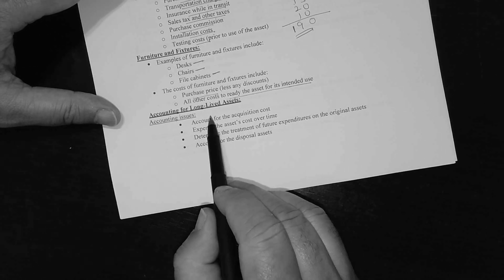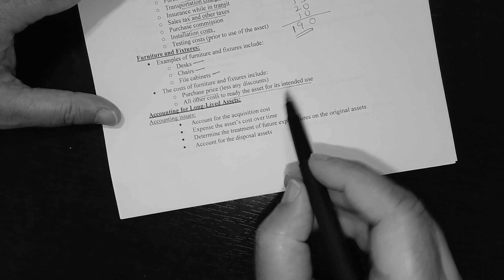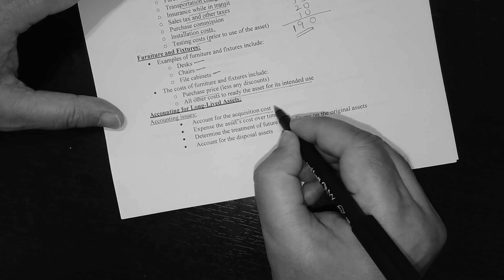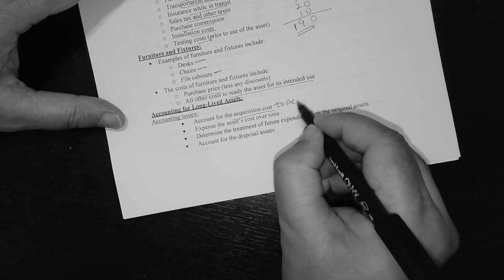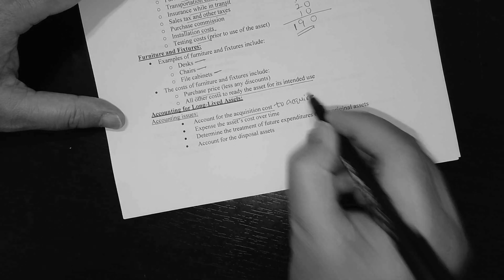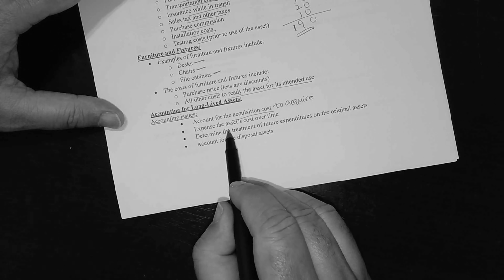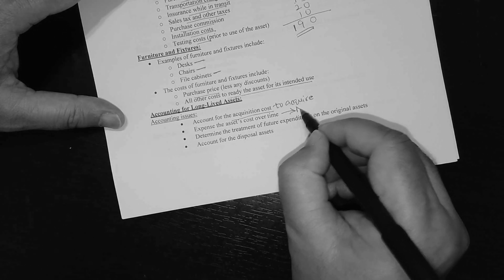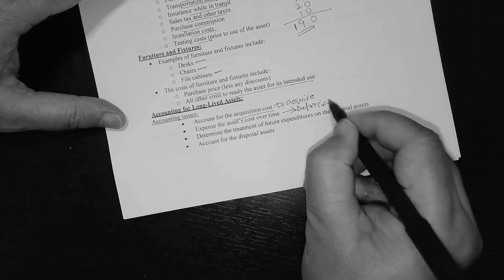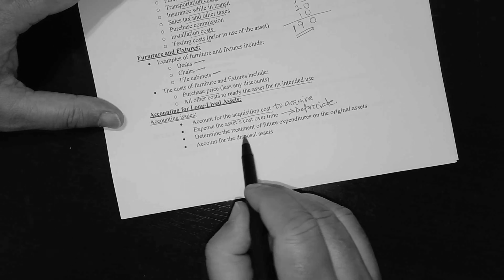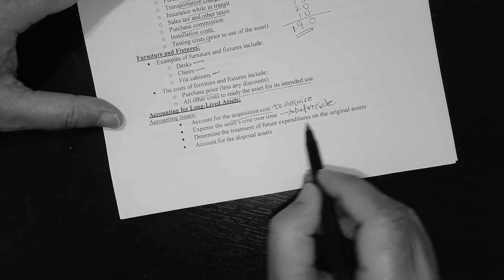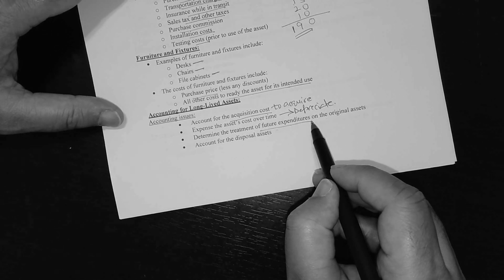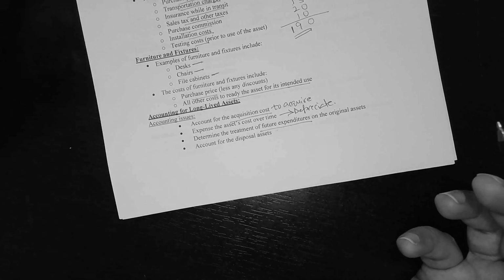How do we do accounting for long-lived assets? Account for acquisition cost, which means the cost to acquire. Expense the asset over time, so at least depreciate. And determine the treatment of future expenditure on the original asset. What future expenditures are we talking about? Let me give you an example here.